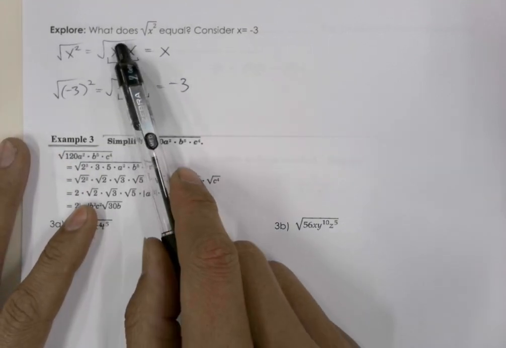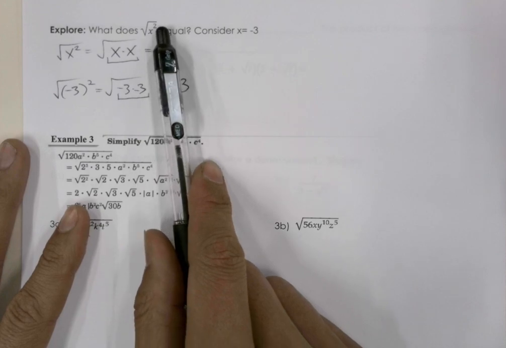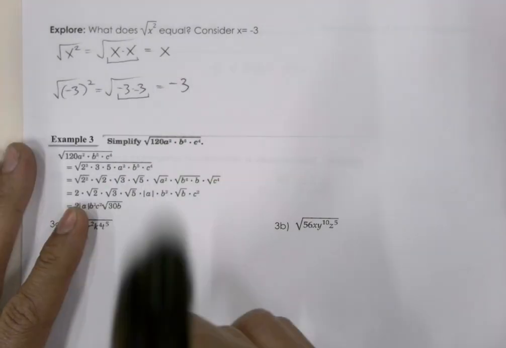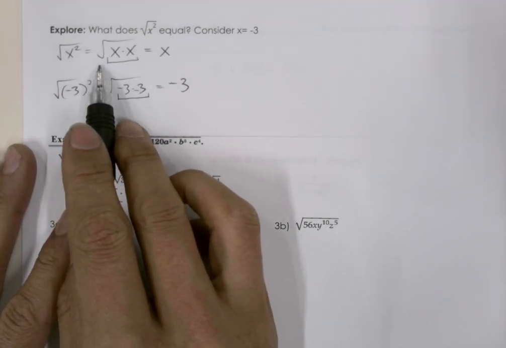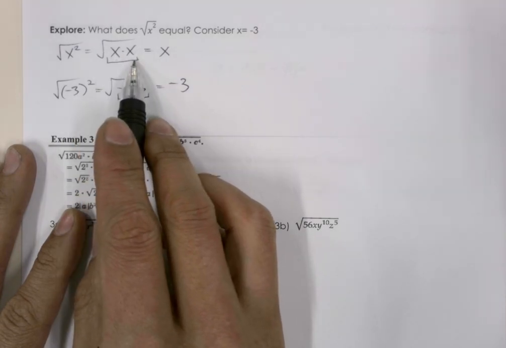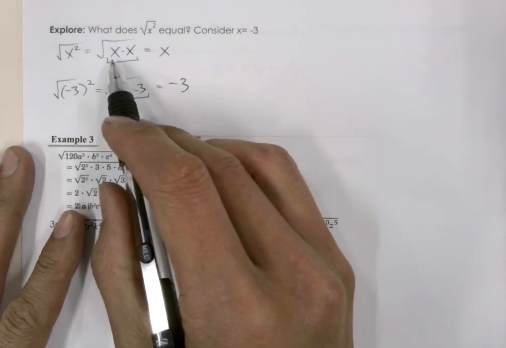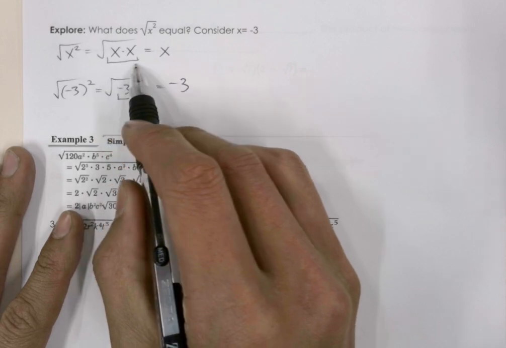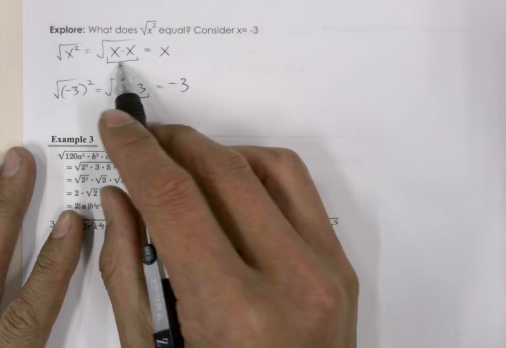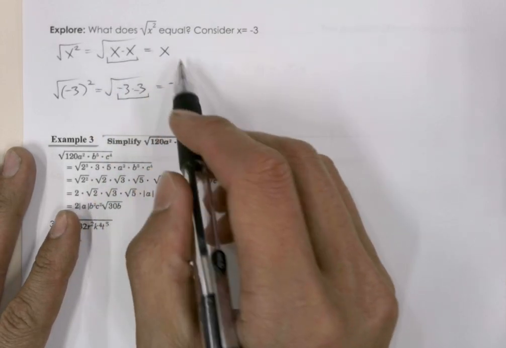So let's explore for a second to see what the square root of x squared equals. Well, the square root of x squared is equal to the square root of x times x. And so to break out of the square root sign, we need two factors that are the same. So we have x, and so that's going to equal x.